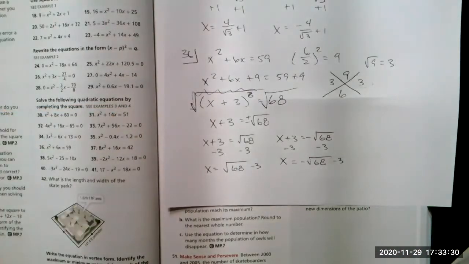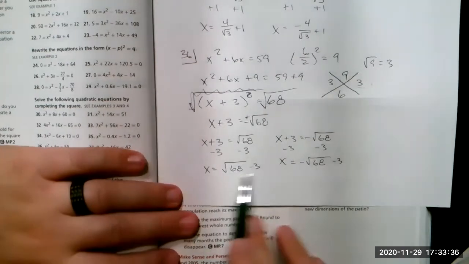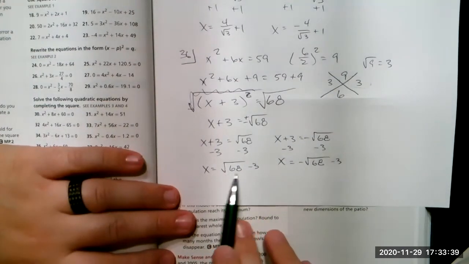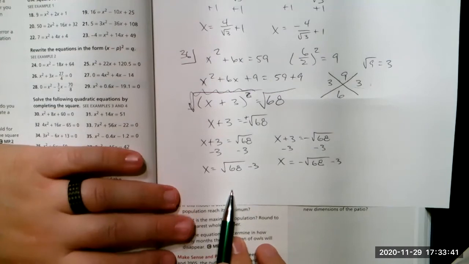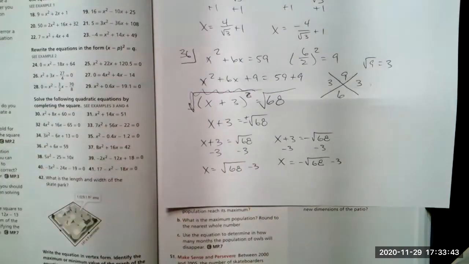this is the point where I would type it in my calculator and kind of let the calculator do the work for me. At this level, I'm fine with you leaving it like this. If you want to type that into a calculator and write a decimal, you're more than welcome to. Just again, be comfortable with the steps to get down to that answer.